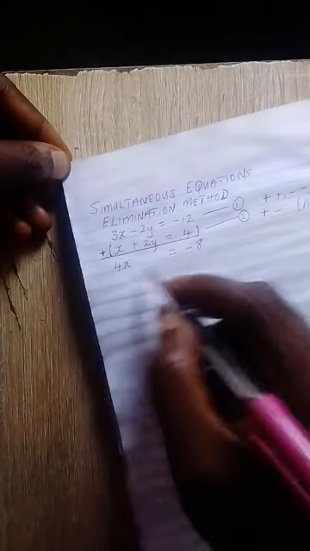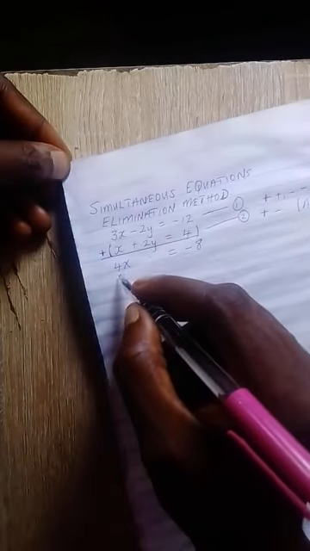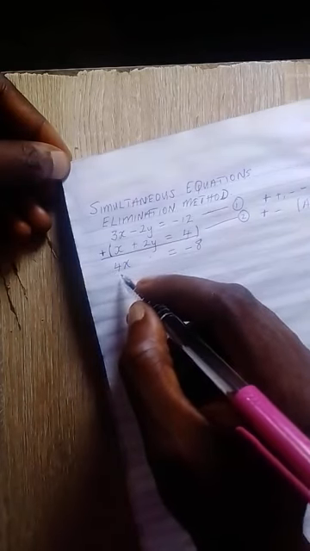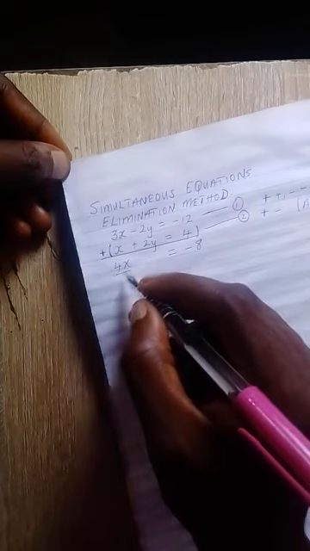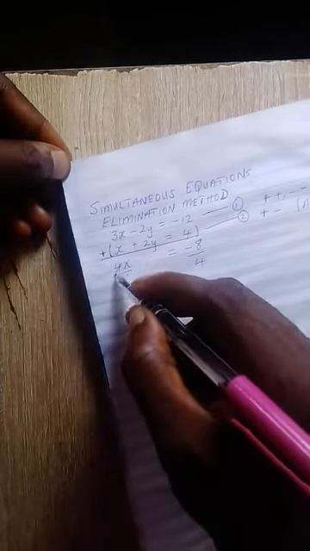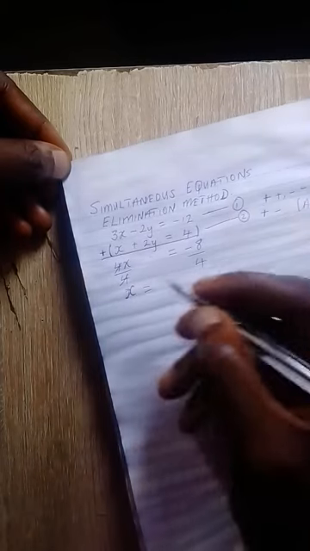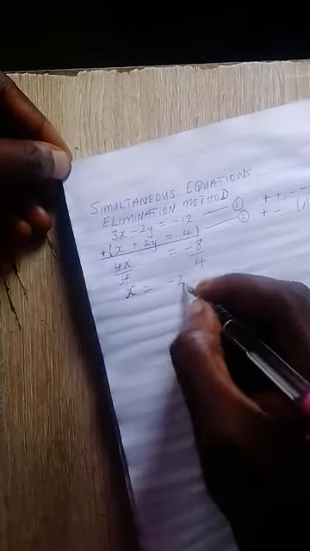So in other words, we have the equation 4x equals minus 8, and you divide both sides by 4. So you end up getting x equals minus 2. That is the value of x.